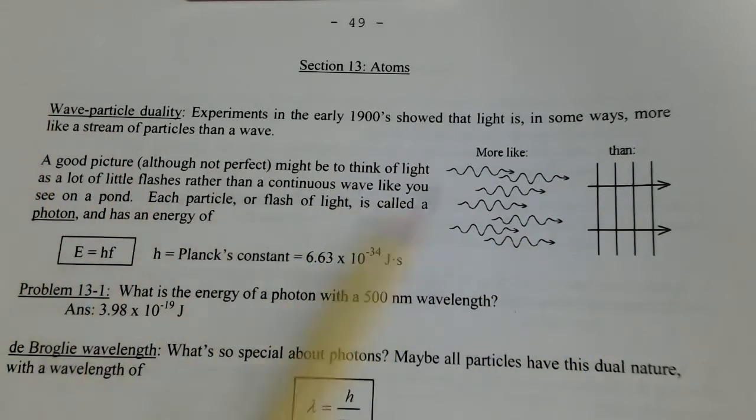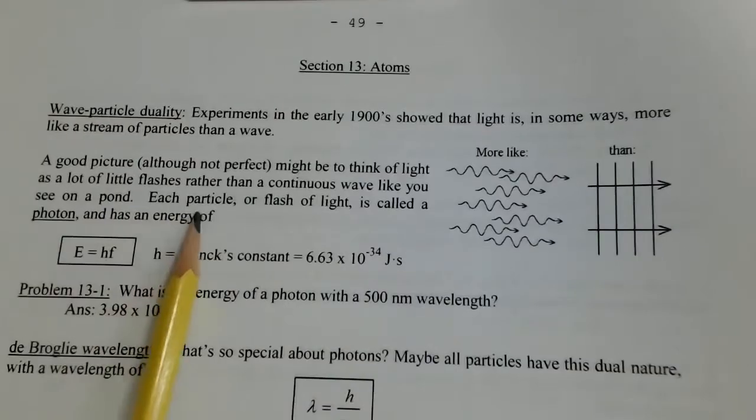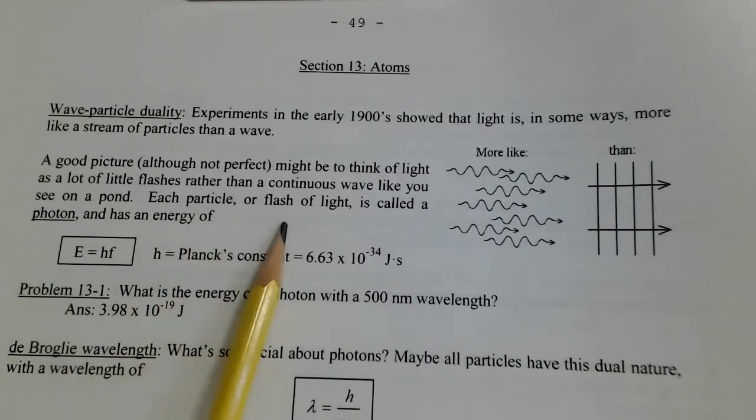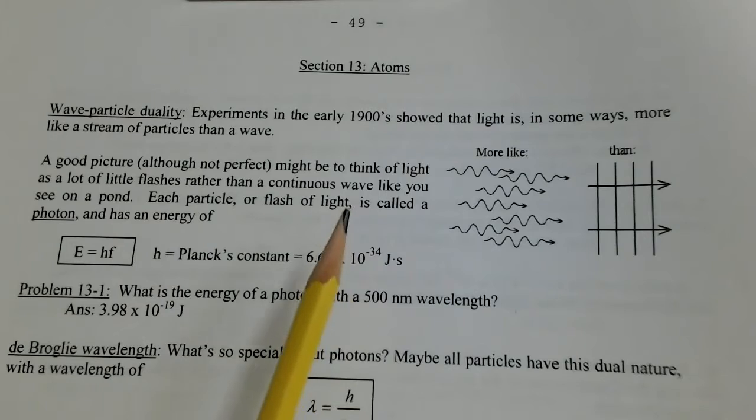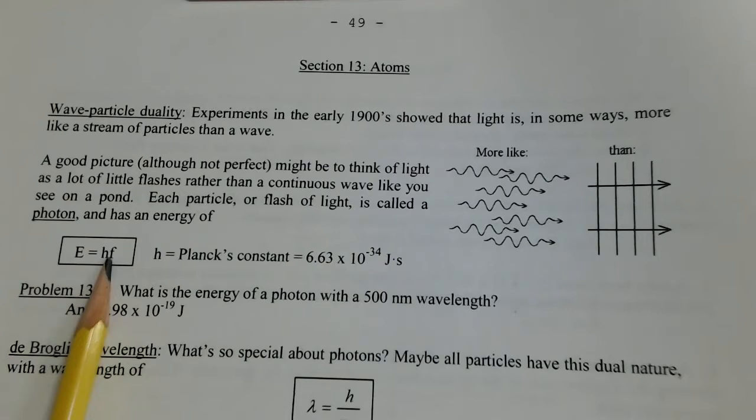So think of light as a lot of little flashes rather than a continuous wave like you see on a pond. Each tiny little flash of light behaves in some ways like a particle. These particles that aren't really exactly particles, but anyhow, they're called photons. The energy of each photon depends on its frequency.